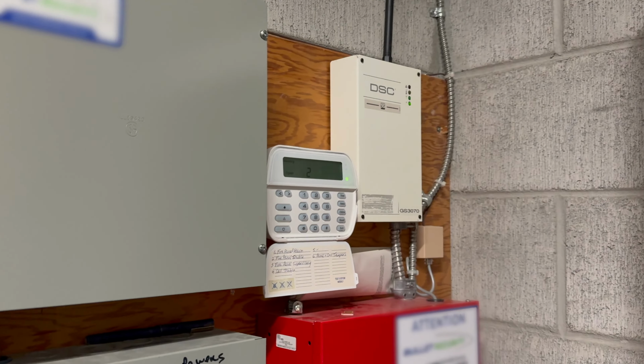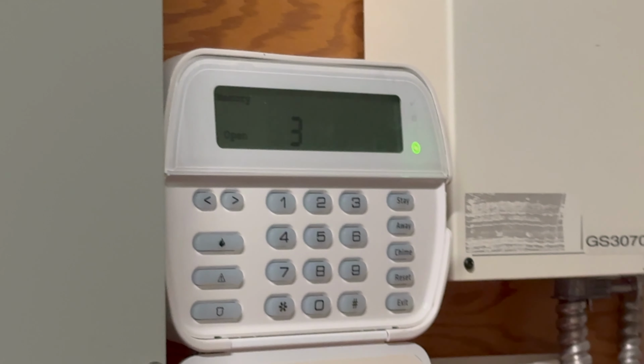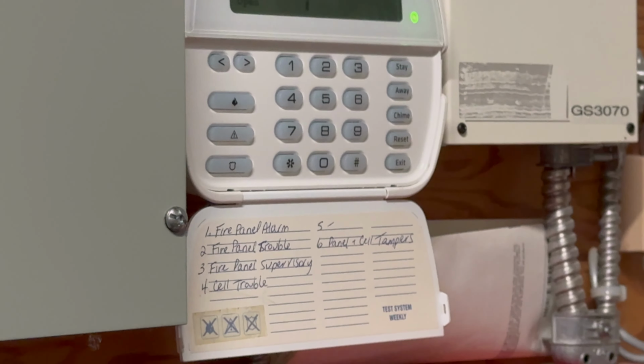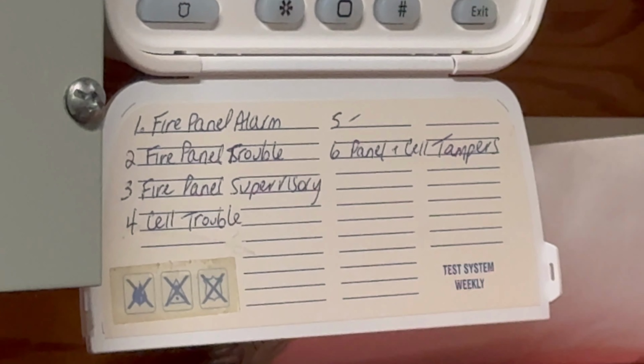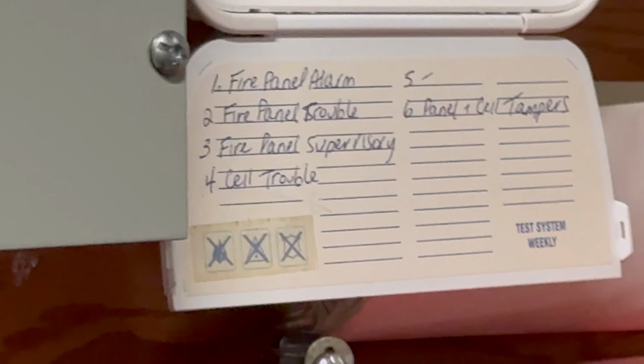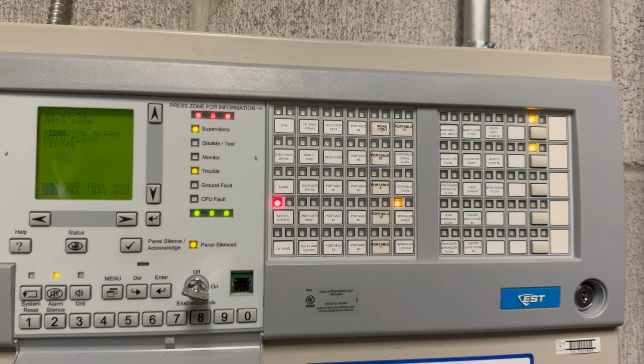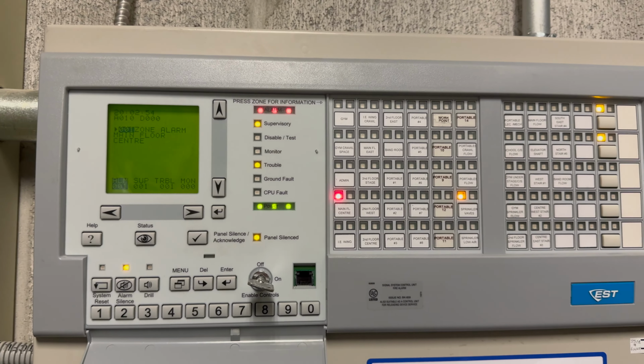So on this keypad you should have 1, 2, and 3. Yeah, so it's registered all of them. You can see 1 is fire panel alarm, 2 is fire panel trouble, 3 is fire panel supervisory, 4 is the cellular communicator, and 6 is the panel tamper. Yeah, so we have all 3 active, so they should have received it.